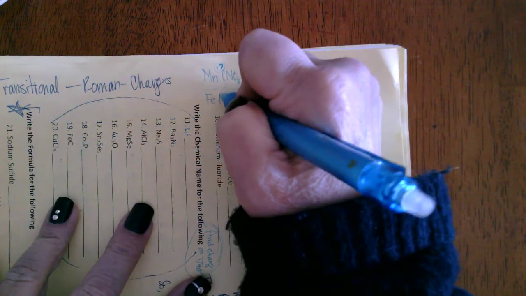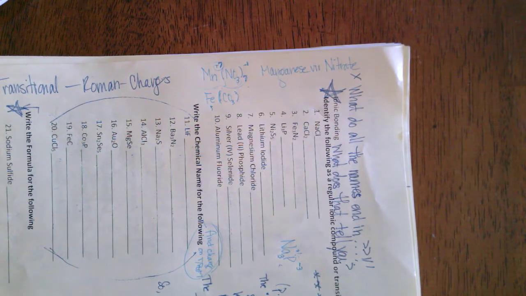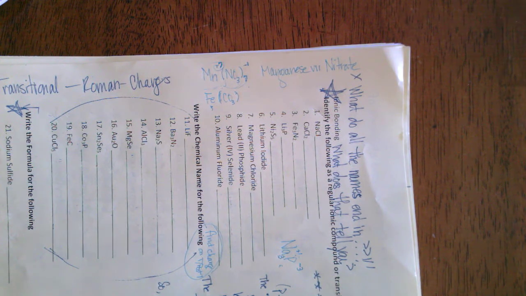Okay, now because this is a transitional or post-transitional metal, in this case a transitional metal, I need to know the charge, because that's got to go in the name. And the charge will be written in the form of a Roman numeral.